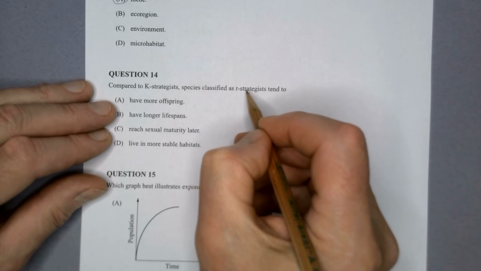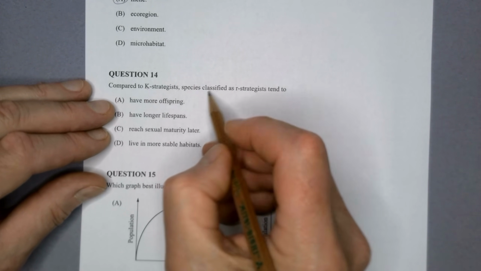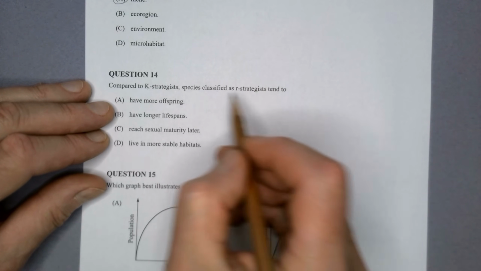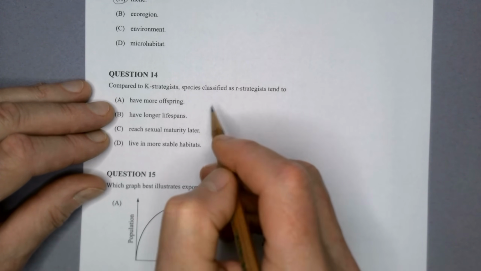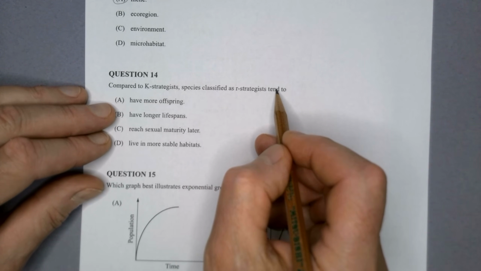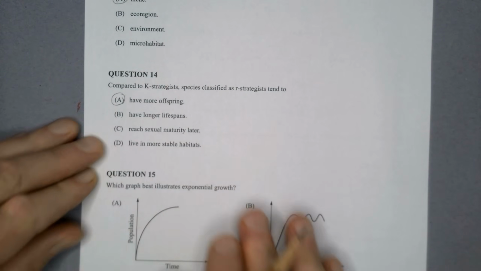Fire and forget has two R's in it, so there you go. But there's also an R in care, so it doesn't really work. Anyway, species classed as R strategists just produce lots and lots of offspring, put very little care into them, and put all their energy into producing huge numbers of offspring, and as a result, the chances are some of them are going to survive. So the answer is A. Question 14, the answer is A.